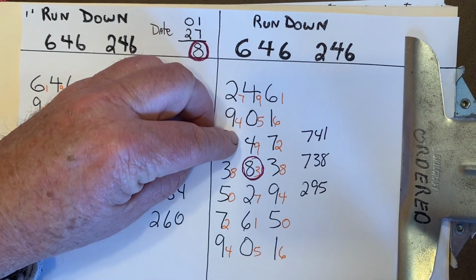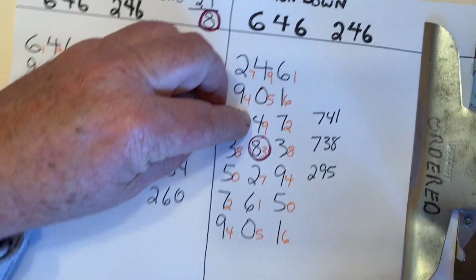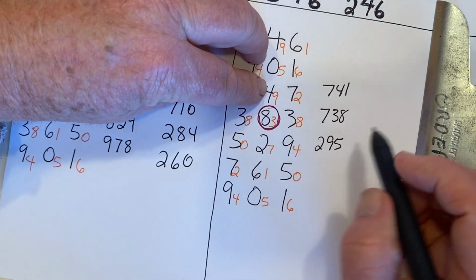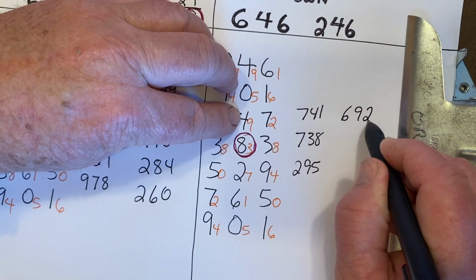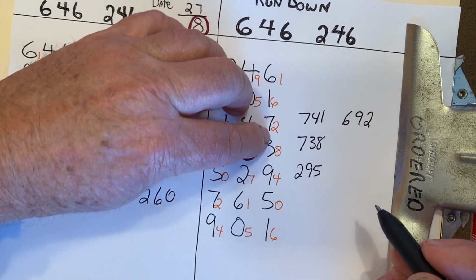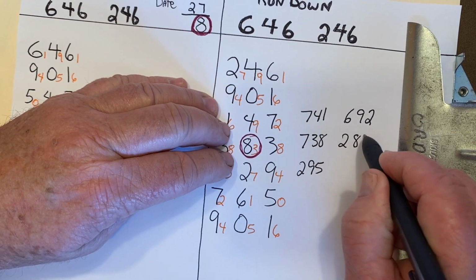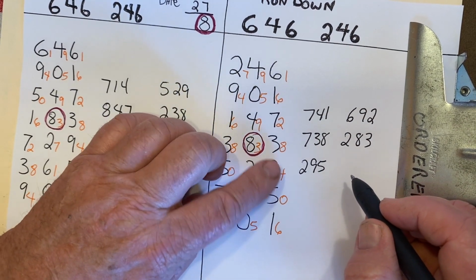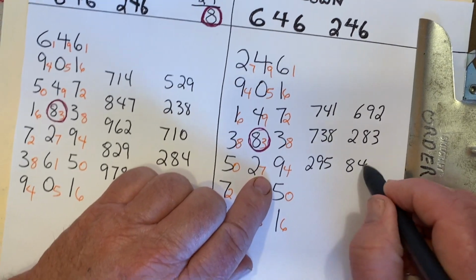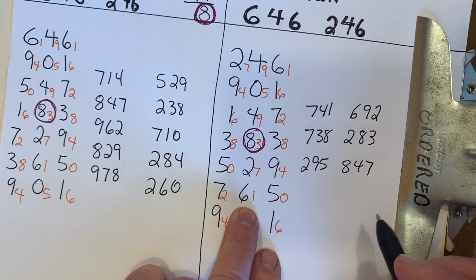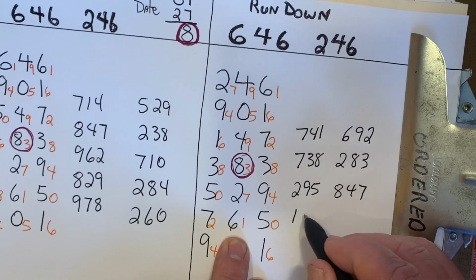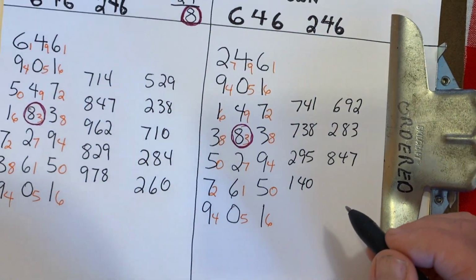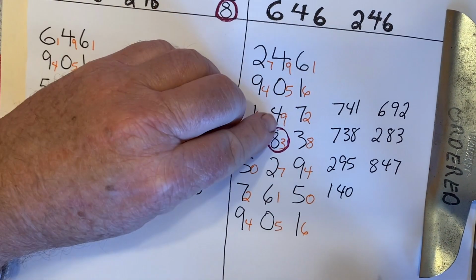Now what we're going to do is the mirror numbers. We're going to do all 3 of these mirror numbers. So we're going to do 692. Then we're going to do 283. Then 847. And then we will do 140.